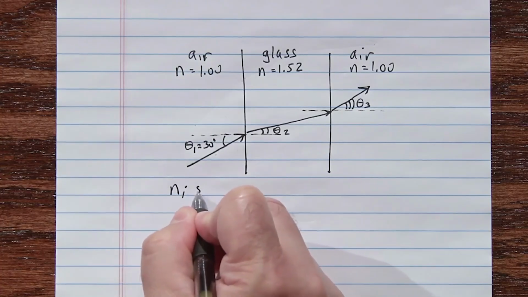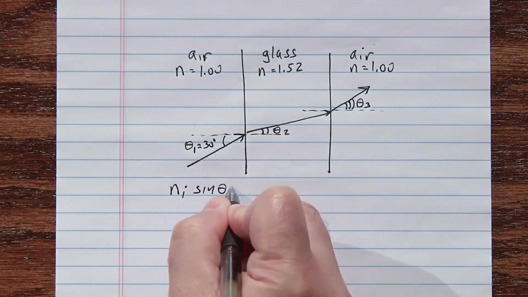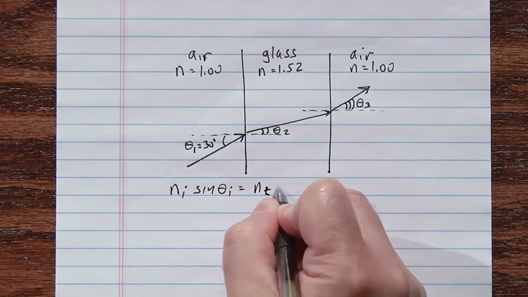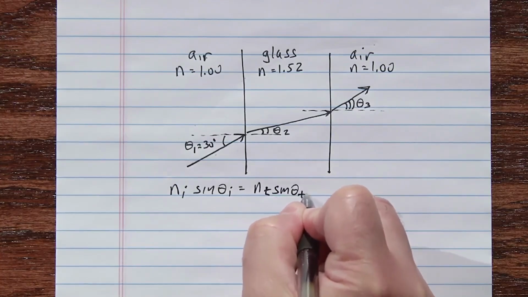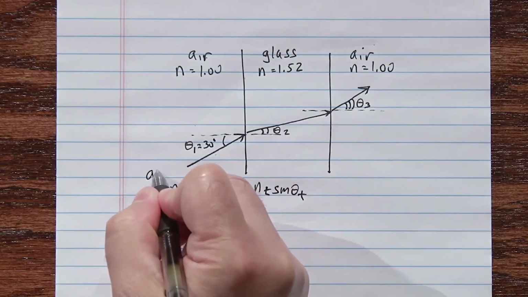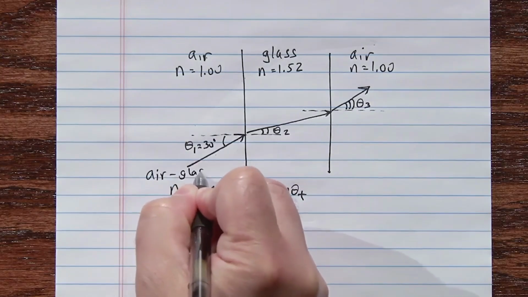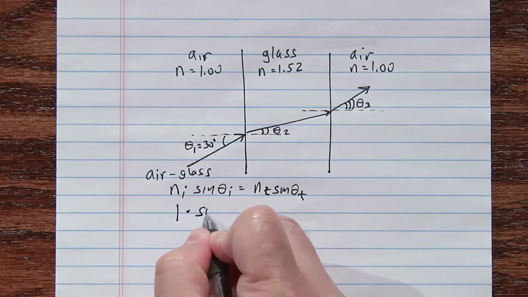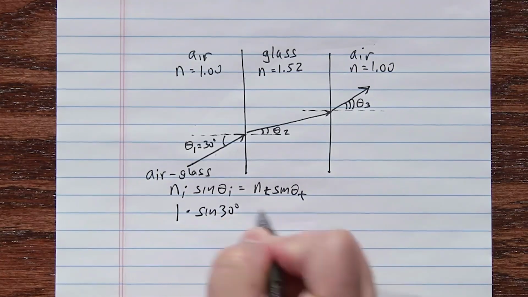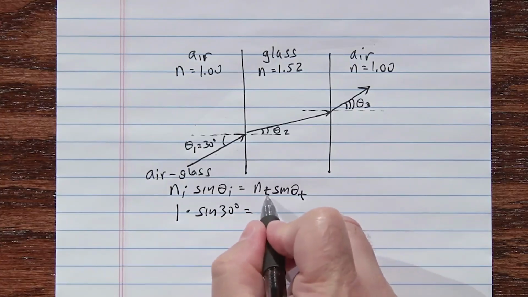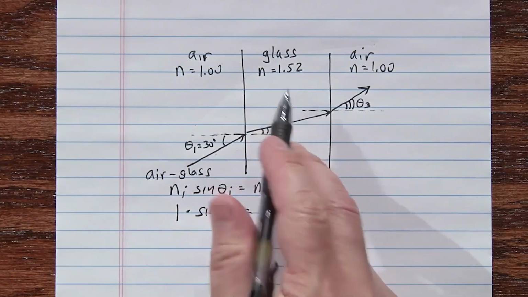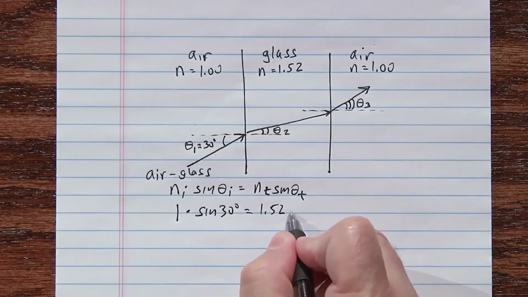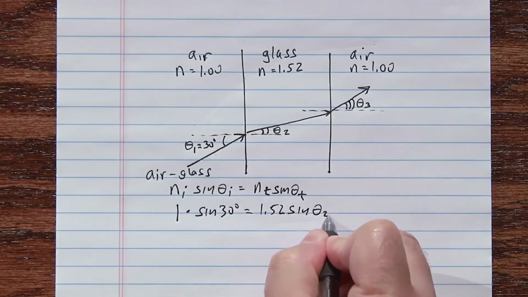N incident sine of theta incident is equal to N transmitted sine of theta transmitted, and this is air to glass. So N incident is 1 times the sine of 30 degrees is equal to N transmitted, that would be 1.52, times the sine of theta transmitted, so that would be the sine of theta 2.